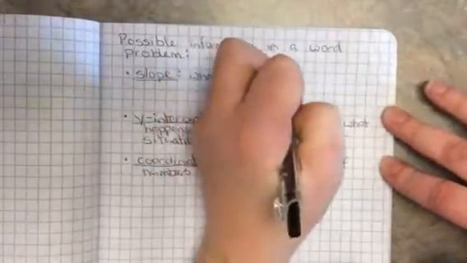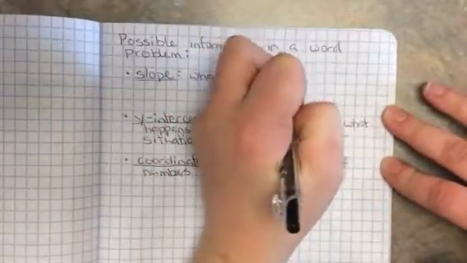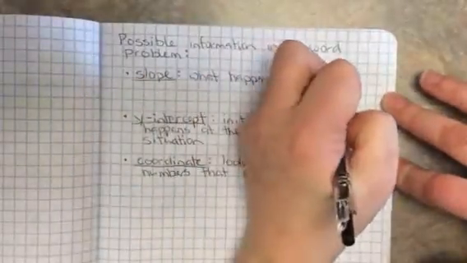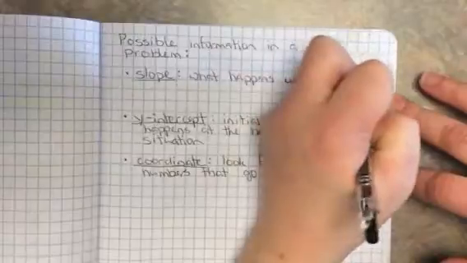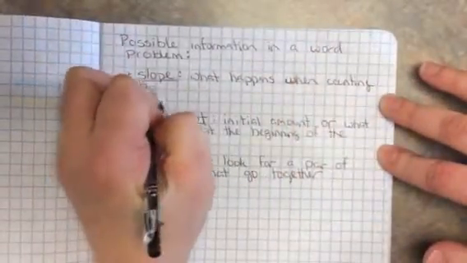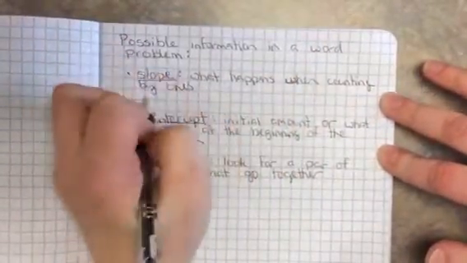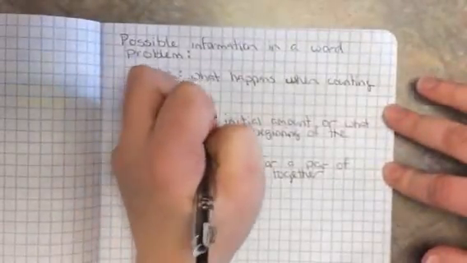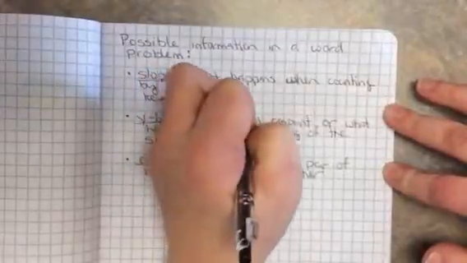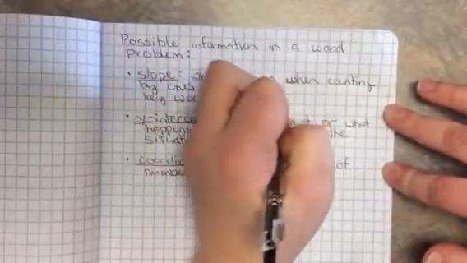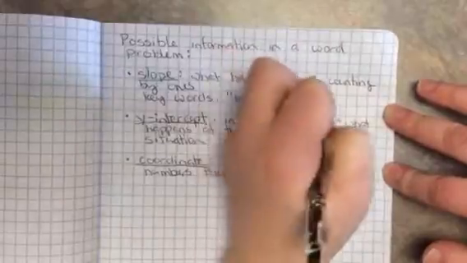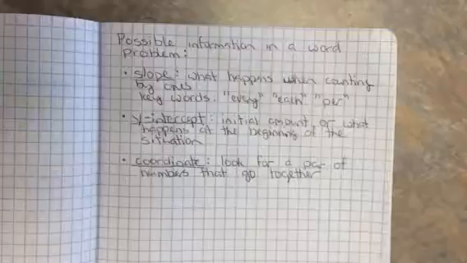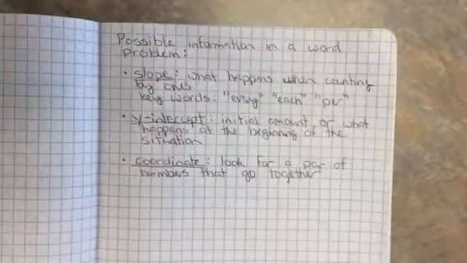Or we'll say when counting one at a time, counting by ones. So that means it has some keywords, and the most popular ones you guys used. So things like every, each, per. Those are the giveaway words that tell you that number is a slope or an operation.